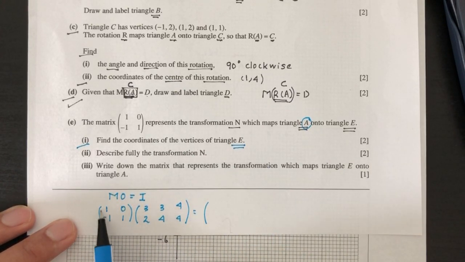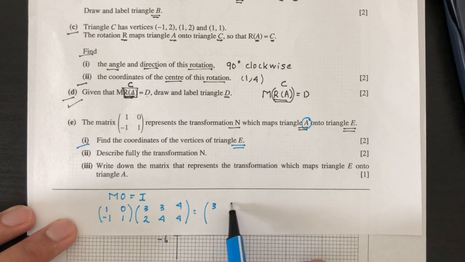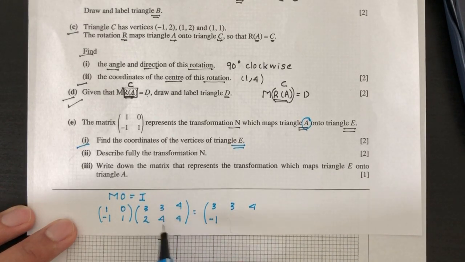So 1 times 3 is 3, plus 0 is 3. That will be 3 and 4. So this will be minus 3 plus 2, which is minus 1. Minus 3 plus 4 is 1, and that will be 0. So this is your new image.